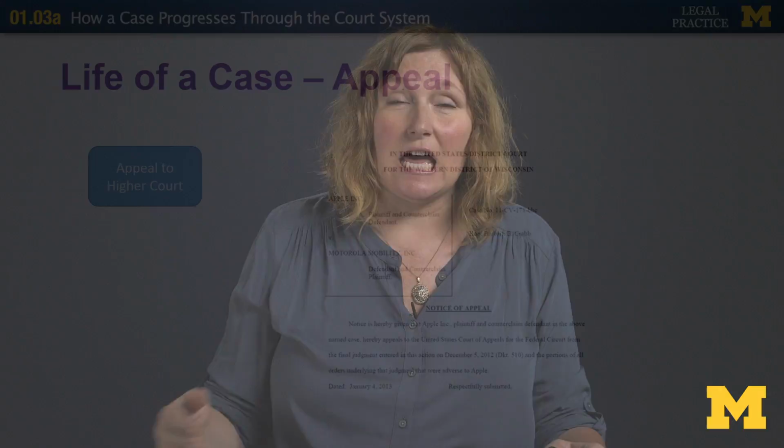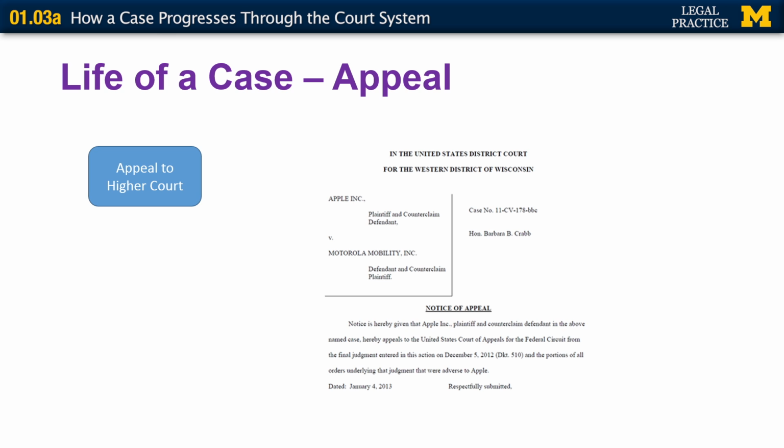Again, if there are no post-trial motions or those post-trial motions have been denied, the losing party then can appeal to a higher court. And just as with the summary judgment motion, there could be cross appeals here if a party has lost on one issue or won on a second issue, then perhaps both plaintiff and defendant might be appealing part of that decision, and the case will continue on up through the appeals process.